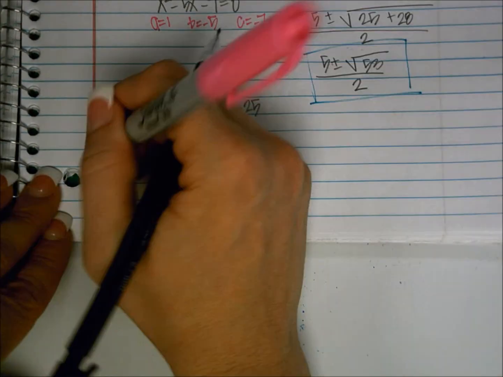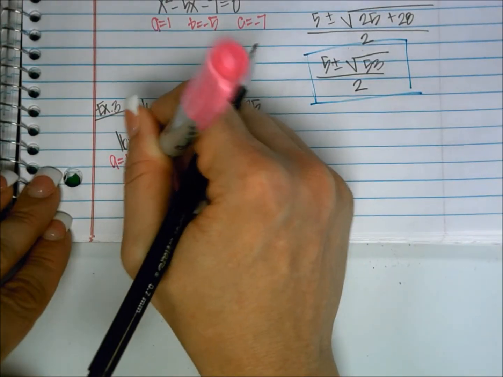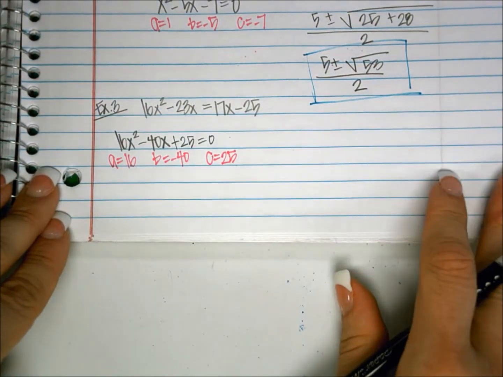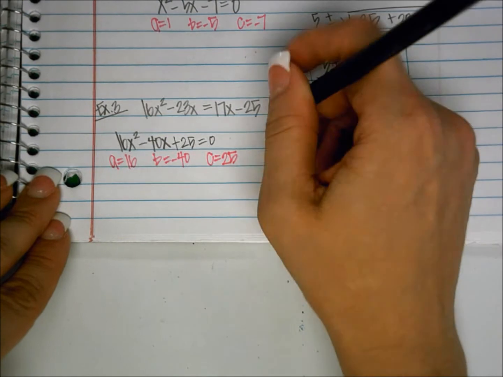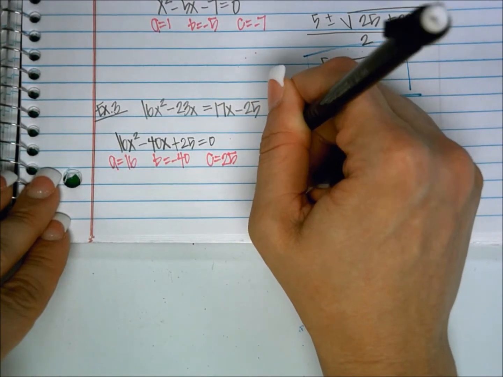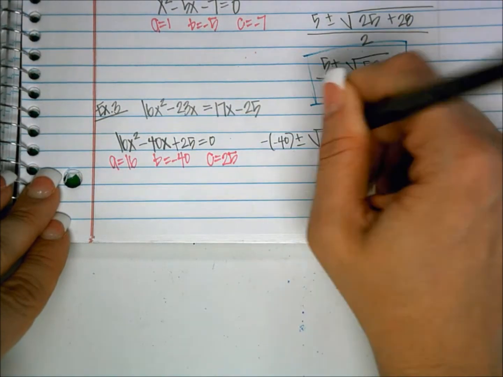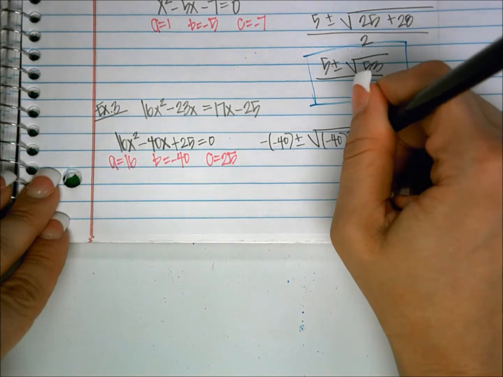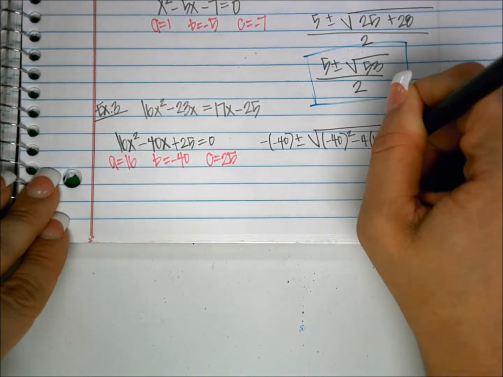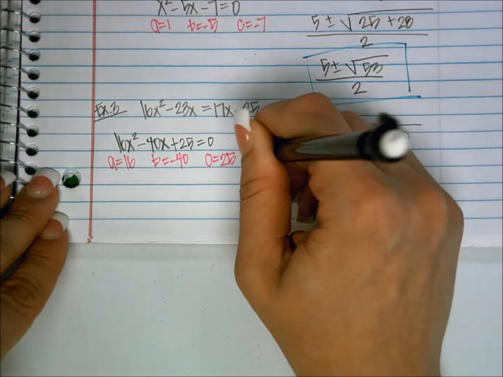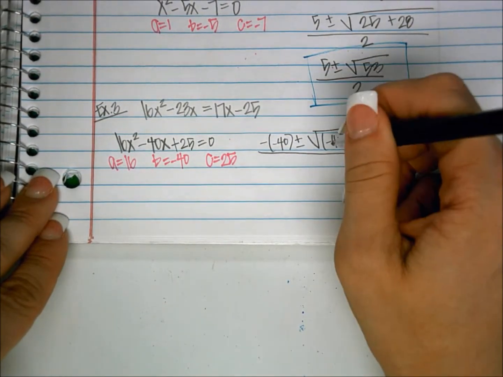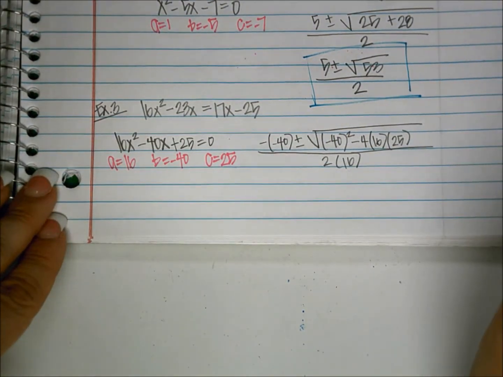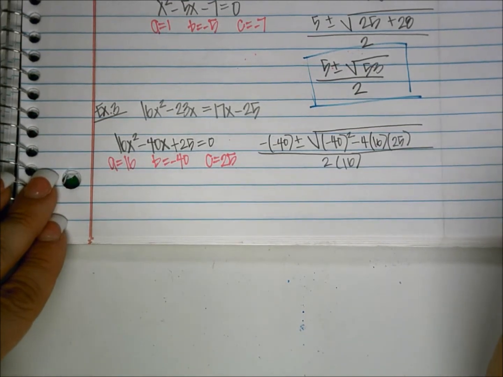Now you can label your ABCs. A is 16, B is negative 40, C is positive 25. Plug into the quadratic formula, so negative times negative 40 plus or minus root negative 40 squared minus 4 times A is 16, C is 25, all over 2 times 16. Now, you are not using calculators on this, so you might have to do some multiplication on the side of your paper, which is fine.